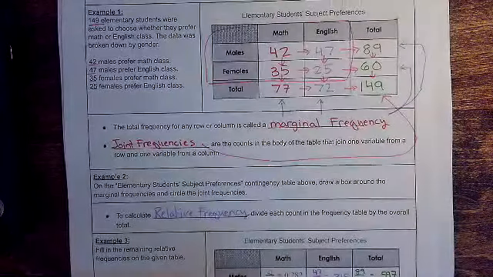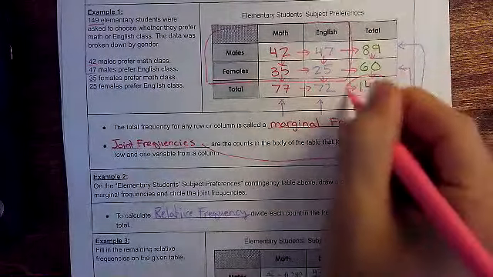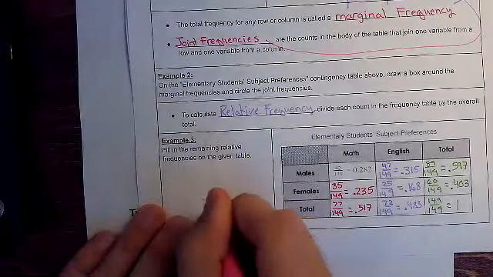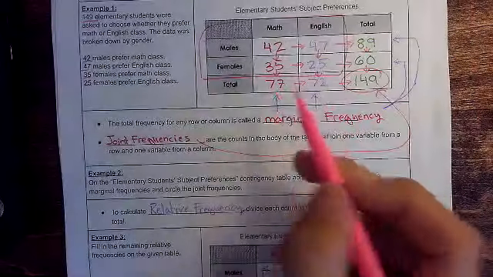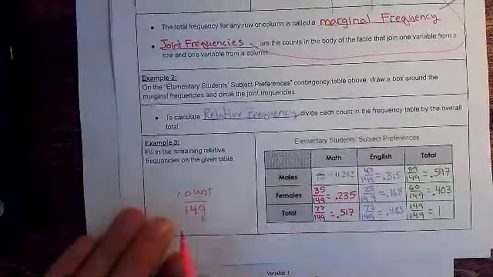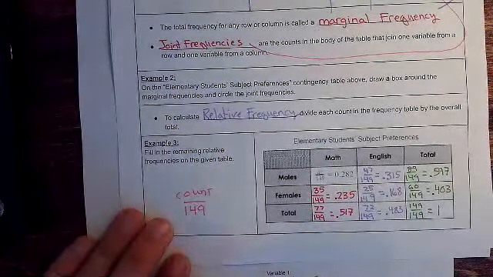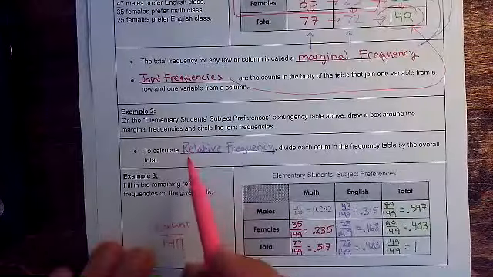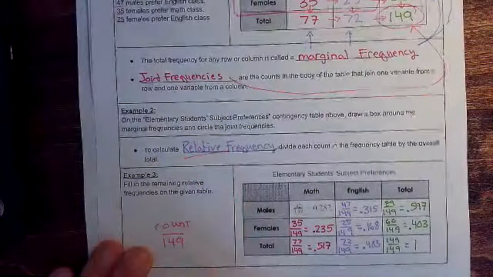If we look back up here, the overall total was this guy right here, right? So we're going to take each count and divide it by 149 for each of these pieces of data. And that's going to get us the relative frequency.